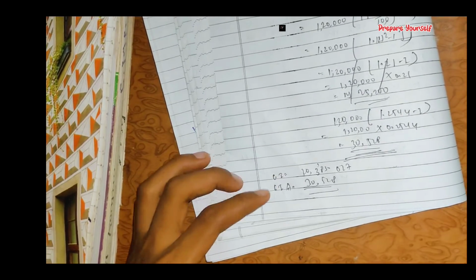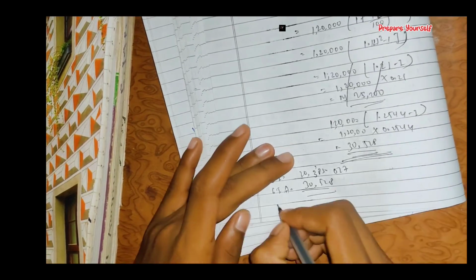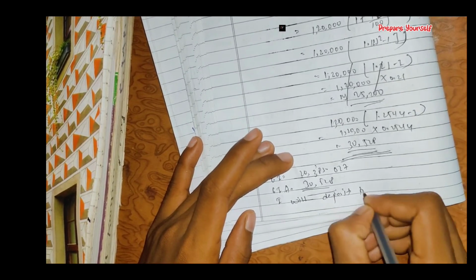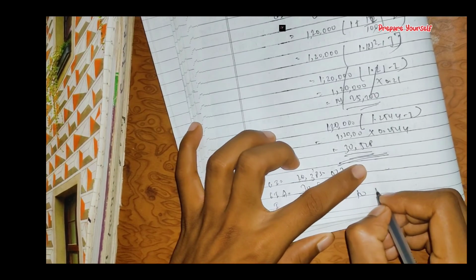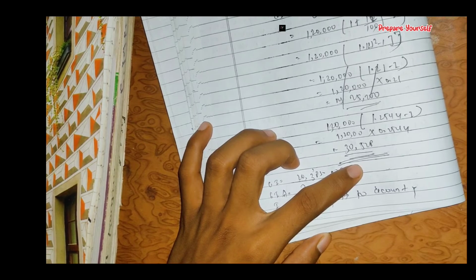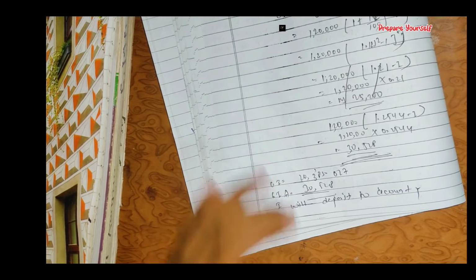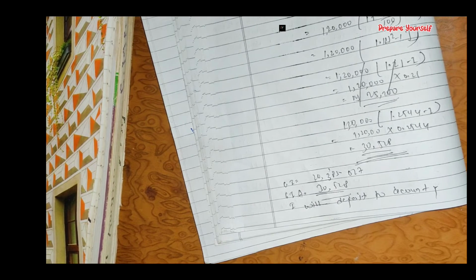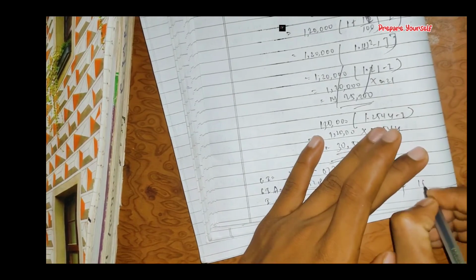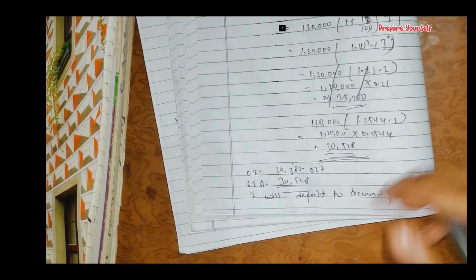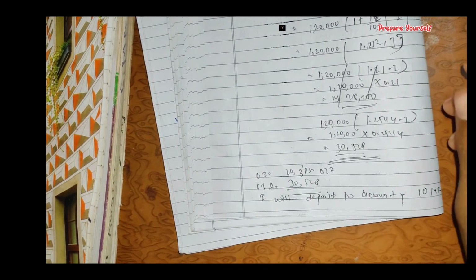So this is given. Now if I deposit to account Y, because this is giving 10,000, so 30,000, 20,000, it is 10,145.027 more interest. So this is the solution for today.